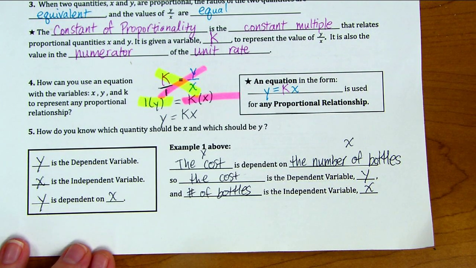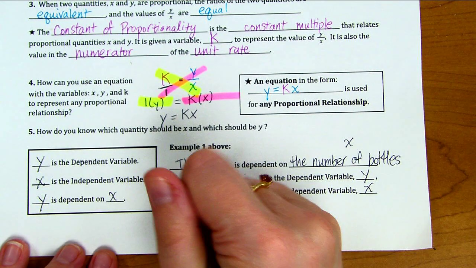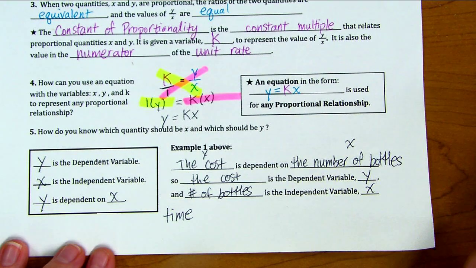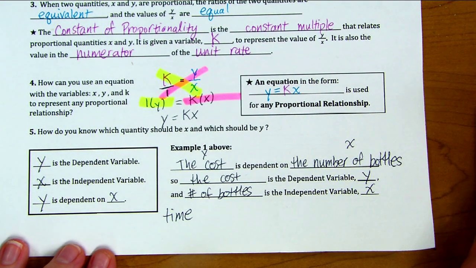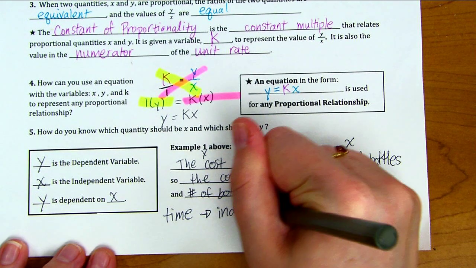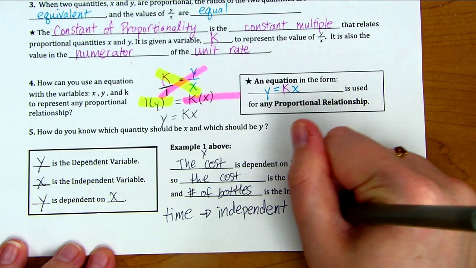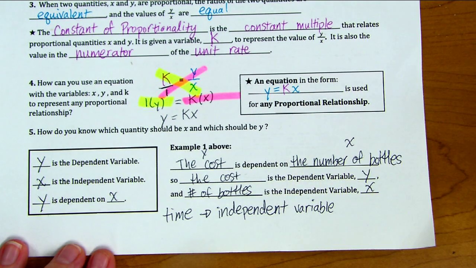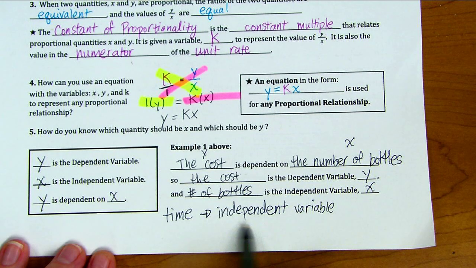A few other strategies that you can use to help you identify the independent variables versus the dependent variables. We have a few common quantities that we will be measuring, or types of units. If you see anything about time, whether it's months, years, days, weeks, hours, seconds, we cannot control time. So time is usually going to be an independent variable. That's because time passes whether we are measuring it or not, whether we're trying to make time move faster or make it move slower. We cannot control time. Time is independent. It is not affected by anything else.